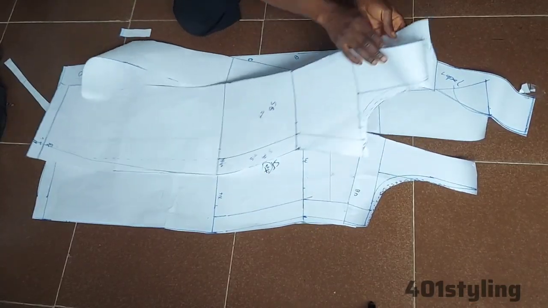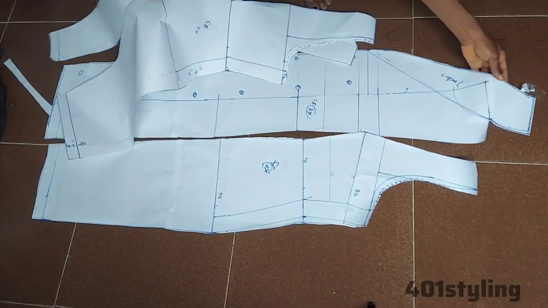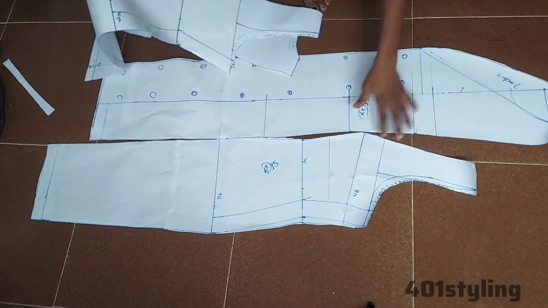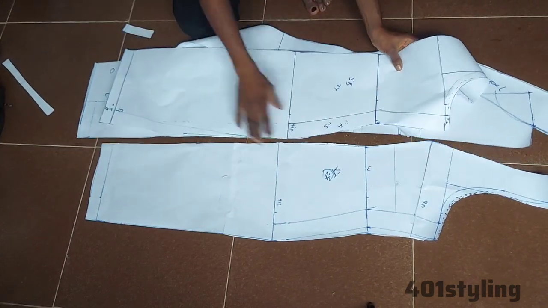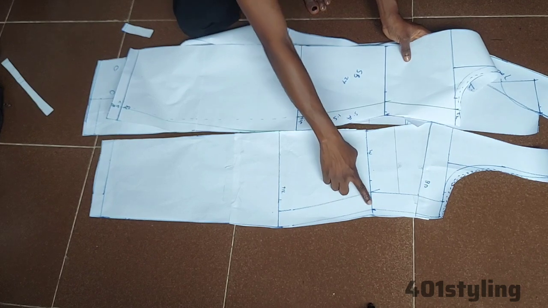So these are all my patterns. I already labeled it, and so you're going to use this pattern to cut out your fabric and your lining, and do and undo with it. But for this tutorial, we're just going to be drafting the pattern.